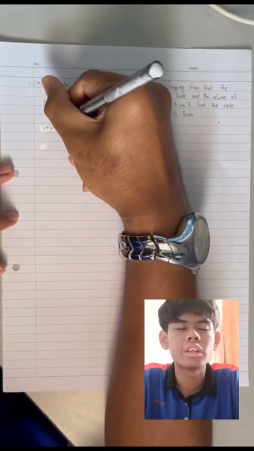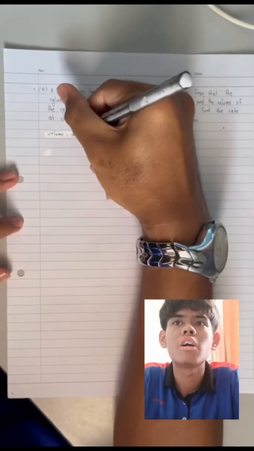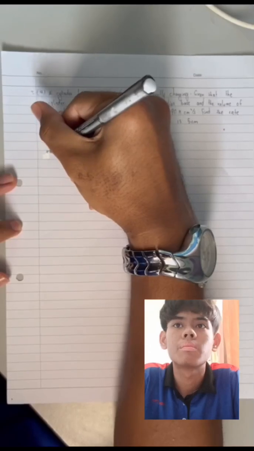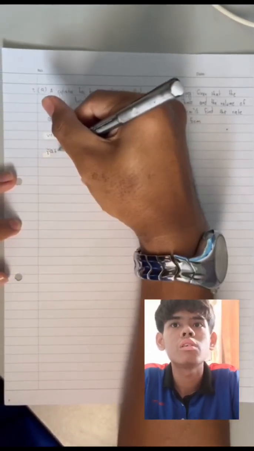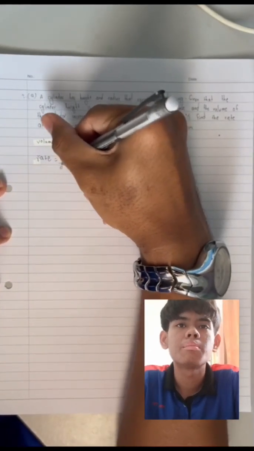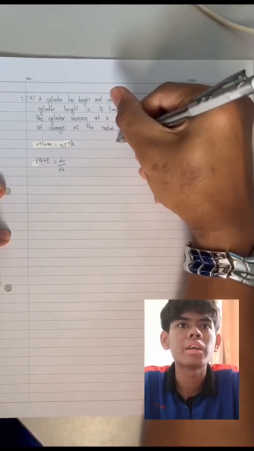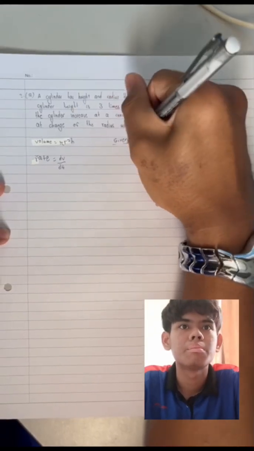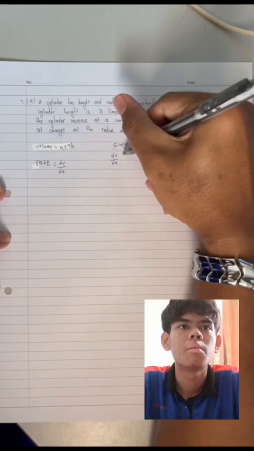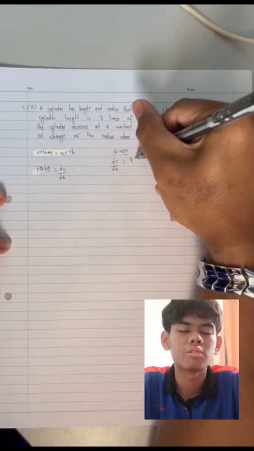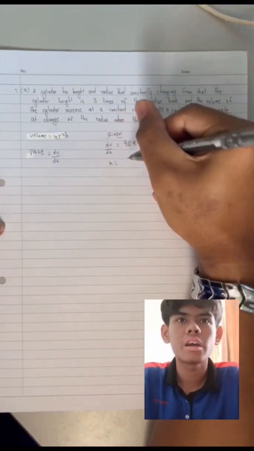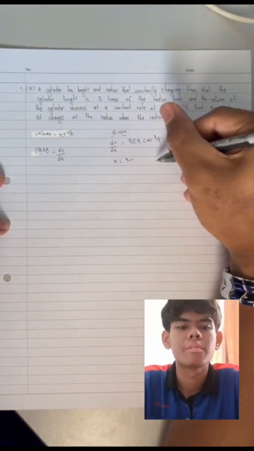To find this answer, we need to know the formula of a cylinder. The formula of a cylinder is V equals πr²h, and it's given that dV/dt equals 90π cm³ per second, equals 90π cm³ s⁻¹. The height is equal to 3r and the radius is equal to 5.